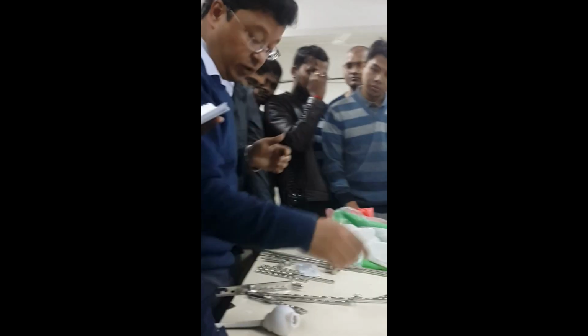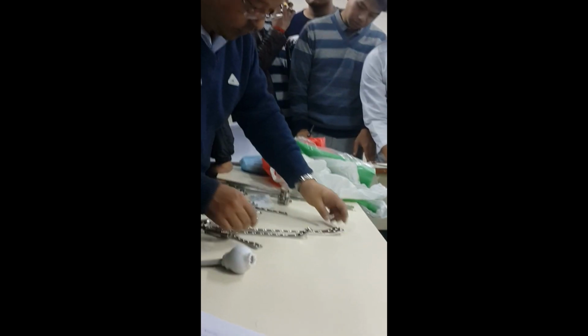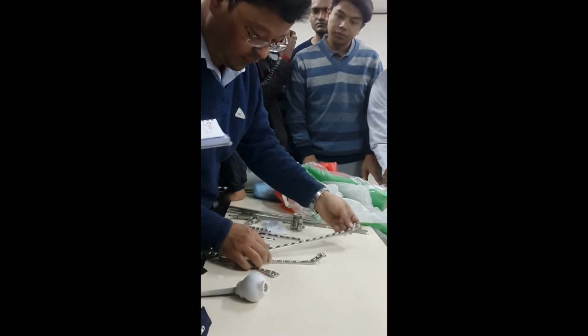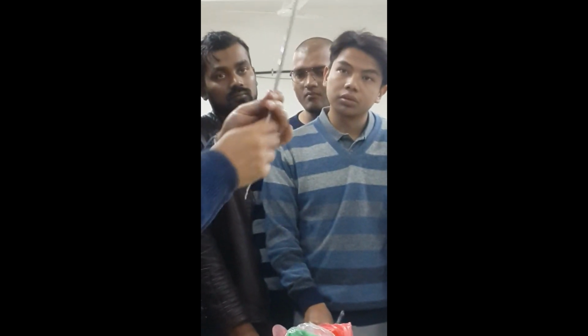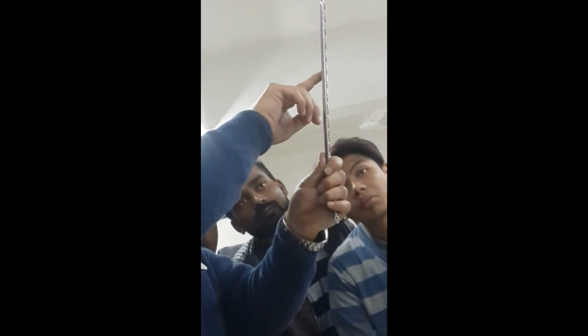Locking compression. First I'll show you this distal femur, the long one. This is a distal femur locking plate. There is a combi hole. If you look at the hole, there are two parts: in one there is a thread, and in one there is no thread. In the threaded hole we apply the locking screws, and in the non-threaded hole you apply the simple screws.